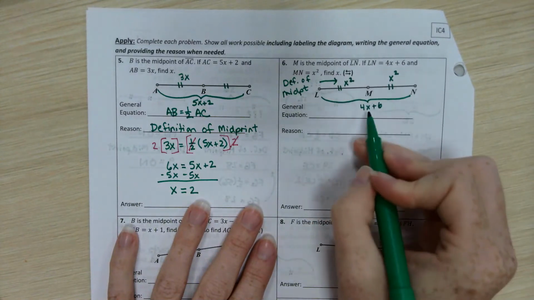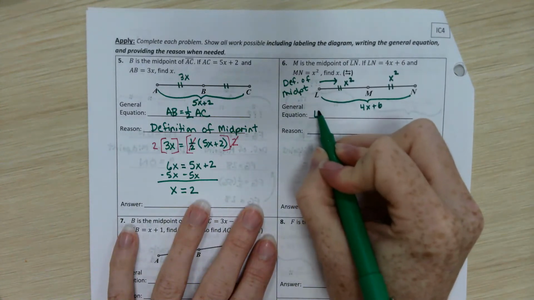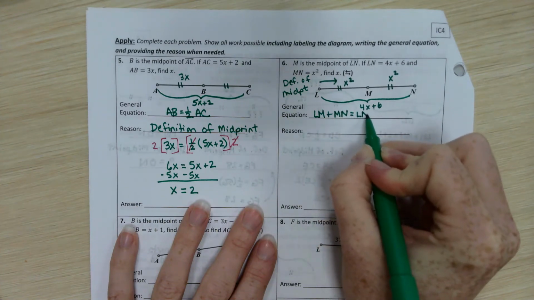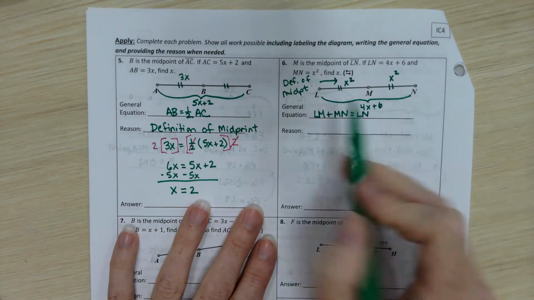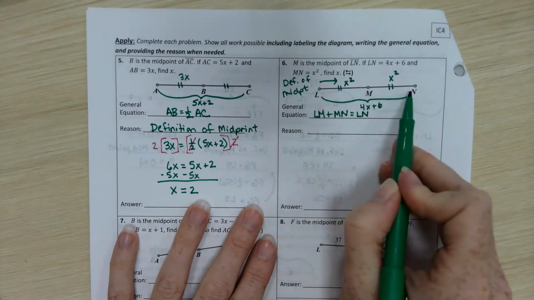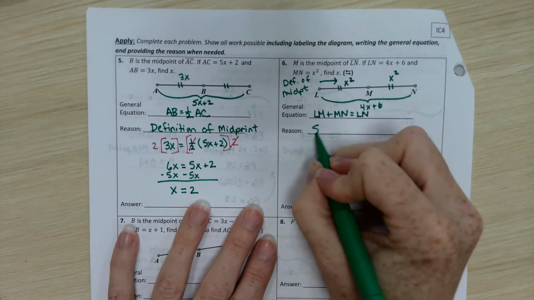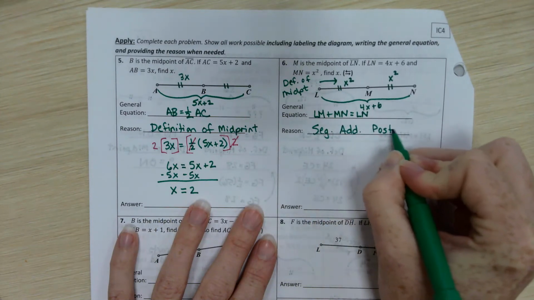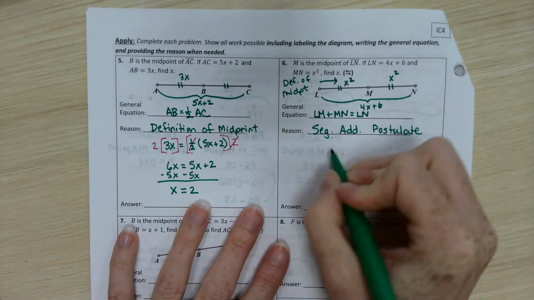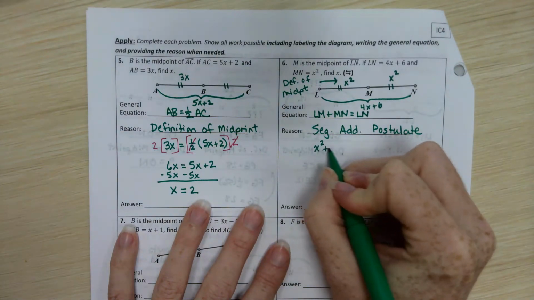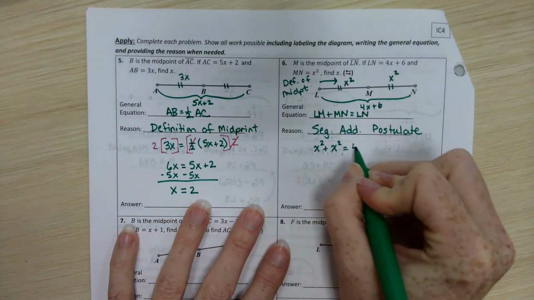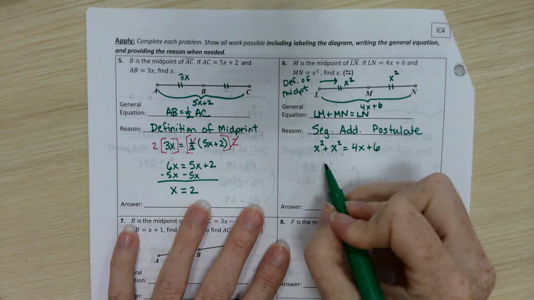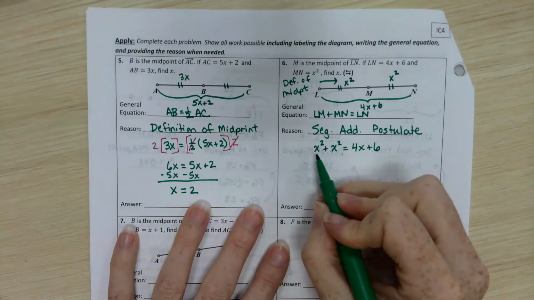Now that the two parts and the whole thing are labeled, segment addition postulate is going to help me combine all that information together to get to an equation. LM plus MN equals LN. Segment addition postulate. Now we need to substitute our values in and see if we remember how to solve these quadratics. We did a little bit of review on these quadratics previously, but this one is a little tricky.